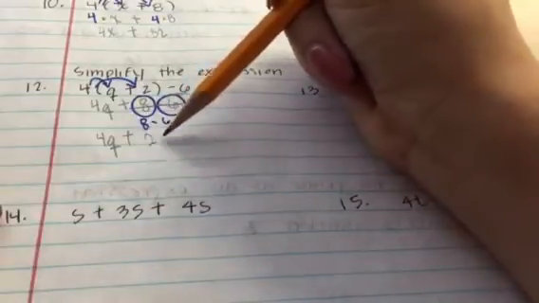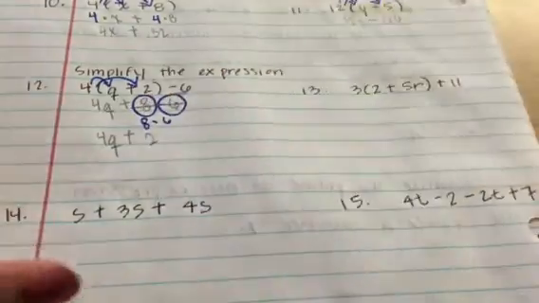So 8 and 6 are like terms, and we have plus 8 minus 6. 8 minus 6 is 2. So we're done with this, and we bring down the plus sign and the 4q. Can we combine anything else? No, because 4q has a variable q and 2 does not, so we leave it as is.